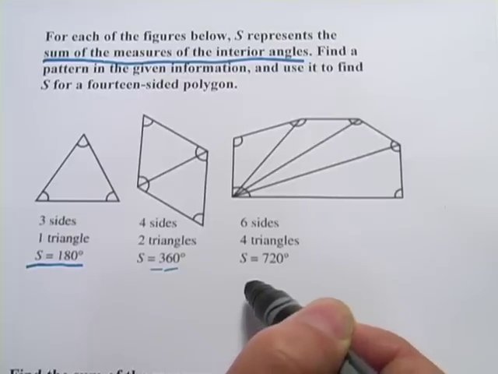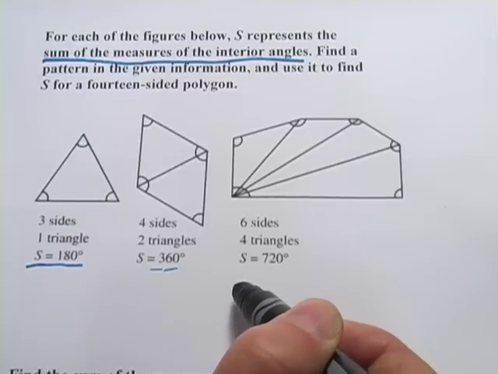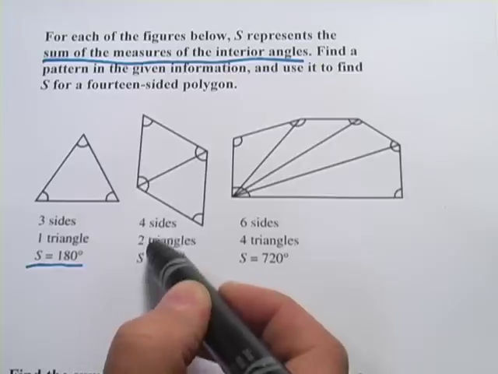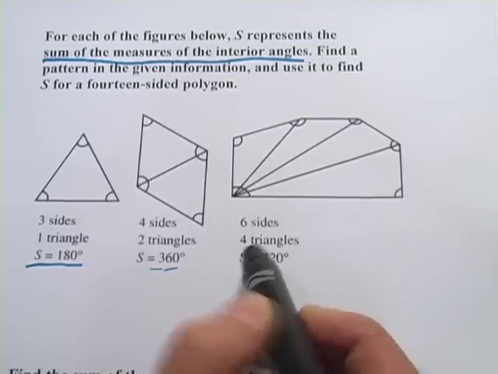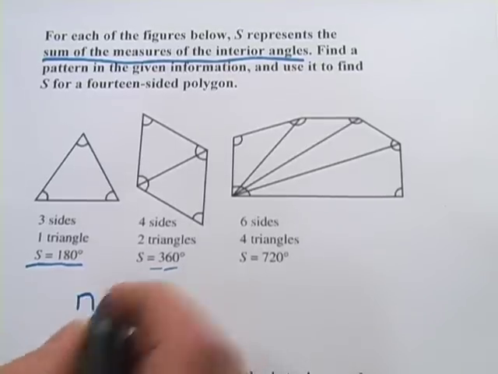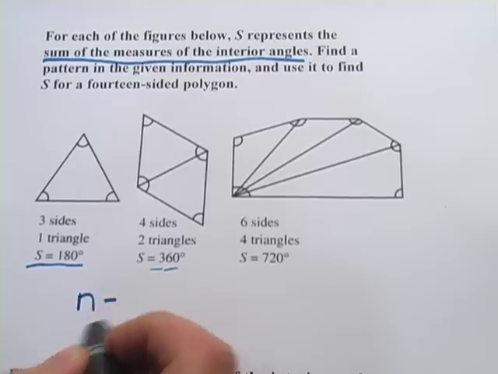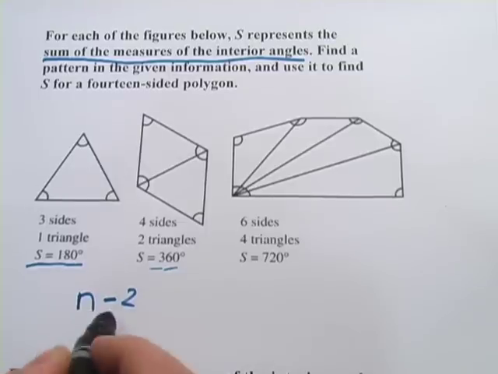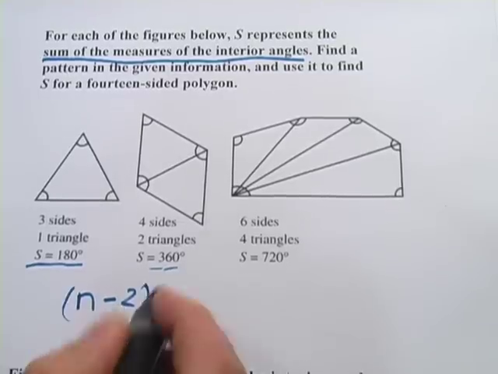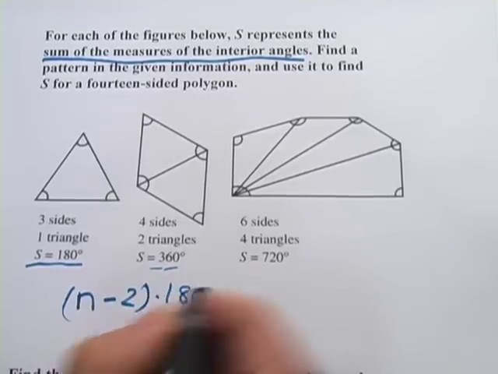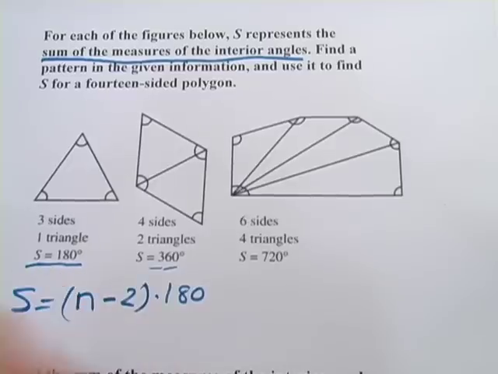So it might be useful to actually write this as a formula that has to do with the number of sides. And the number of sides is always 2 more than the number of triangles. So to get the number of triangles and multiply it by 180, we'd say n, that's the number of sides, minus 2. So that's going to give us the number of triangles. Now multiply that times 180, that is going to give you the sum of the interior angles.